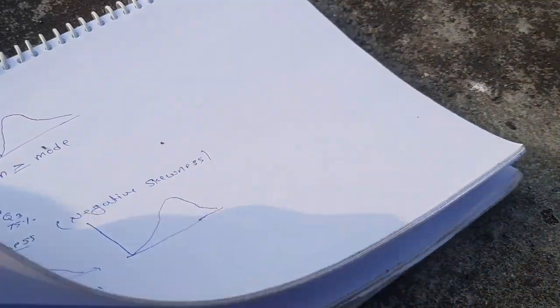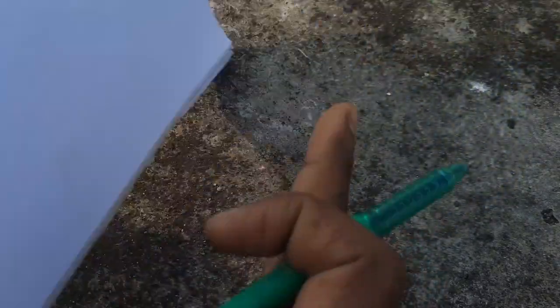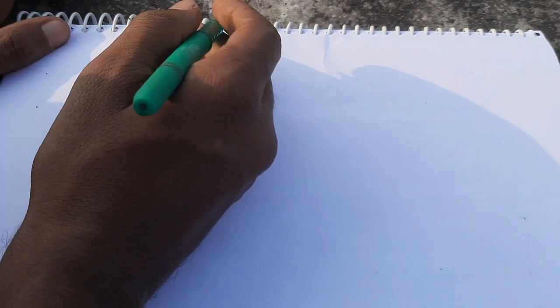Then we go to the next segment, the covariance formula. How do we find the covariance?